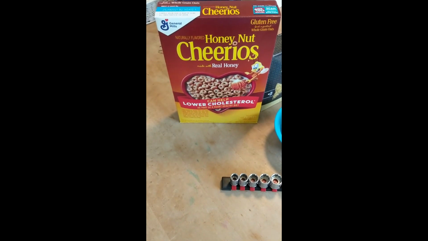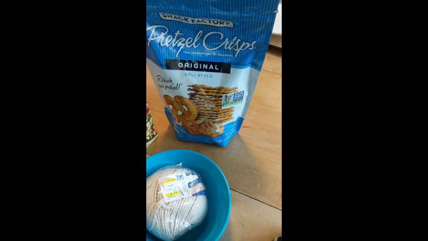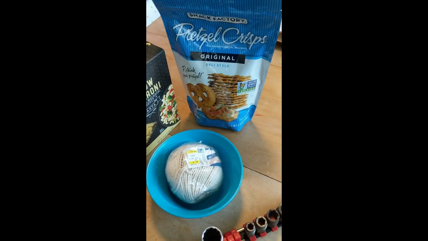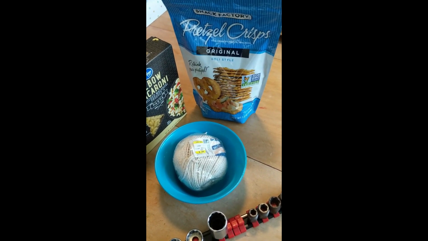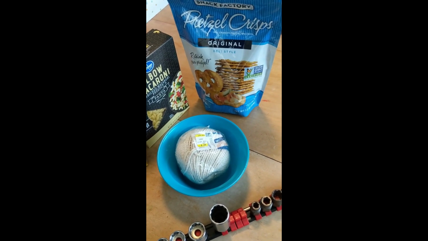Just make sure to know what your student level is. Is it too difficult to do a small Cheerio like that? Maybe you're better off doing a larger thing like a pretzel with a larger hole. And you can ask your case manager or your teacher those kinds of questions about where your student's at and what kind of things they think would be beneficial for them to practice and work on at home.